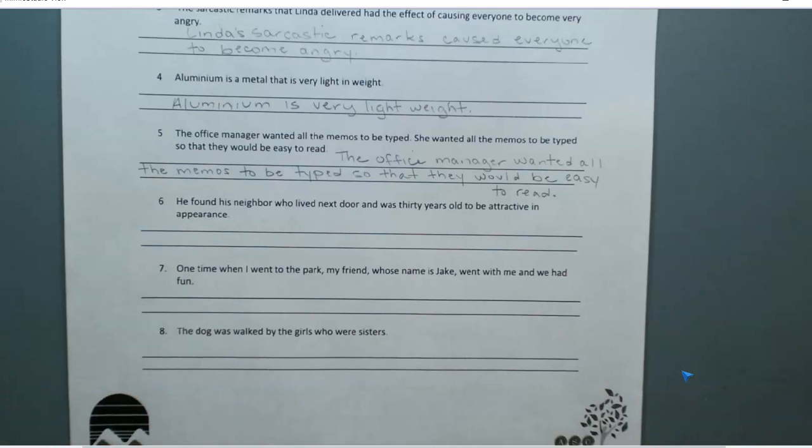Number 6. He found his neighbor who lived next door and was 30 years old to be attractive in appearance. No, we're not adding your own. Remember, on task. We're just revising the sentences. We're not adding any kind of narrative. This is what I meant when I said, remember what your task is. Okay, but we do need the other part.